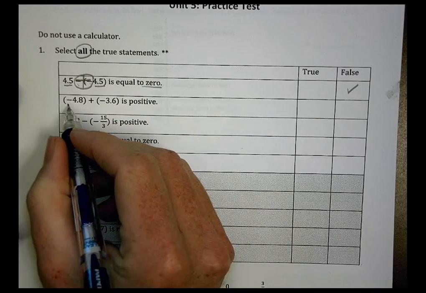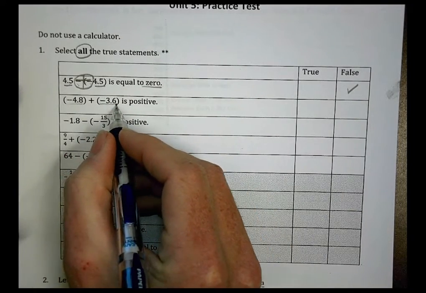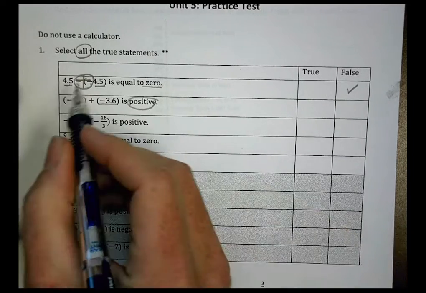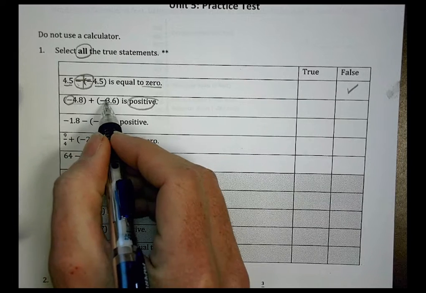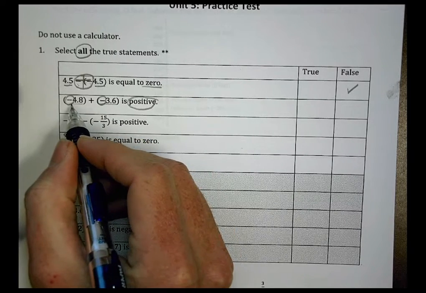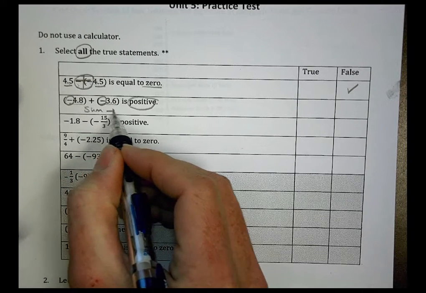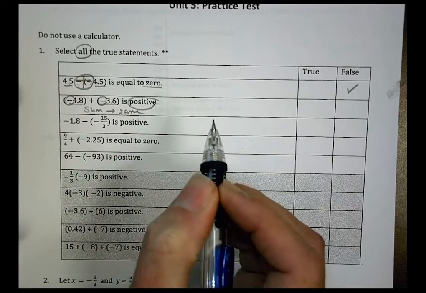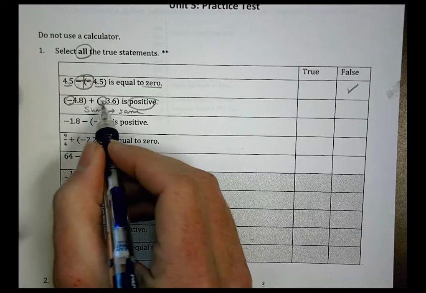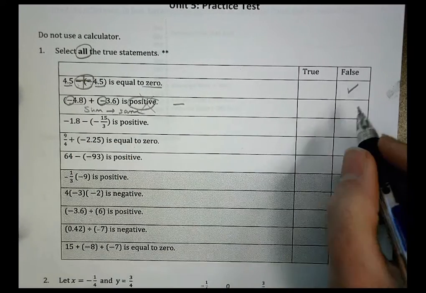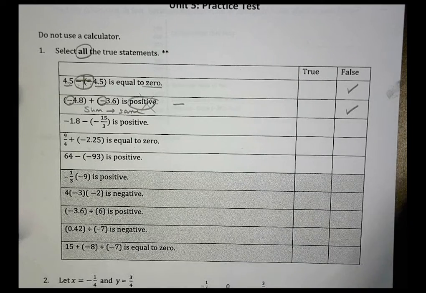Okay, the next one. We have negative 4.8 plus a negative 3.6. And the thing is, it's saying that it becomes a positive solution. So here I have two negative numbers, right? And when the signs are the same, we find the sum and keep the sign the same. So in this case, a negative plus a negative should end up being a negative, not a positive. So this would also be a false statement.